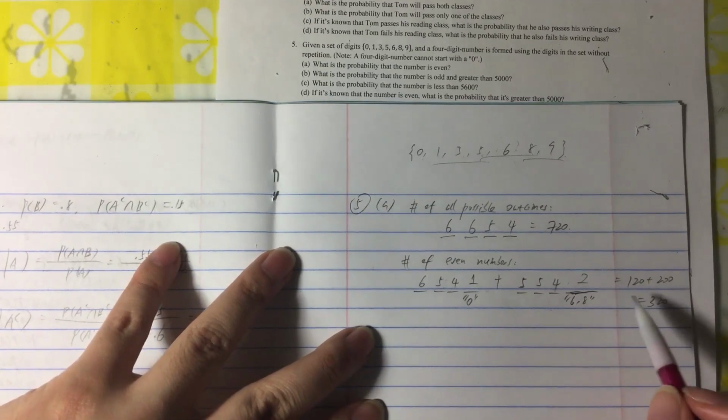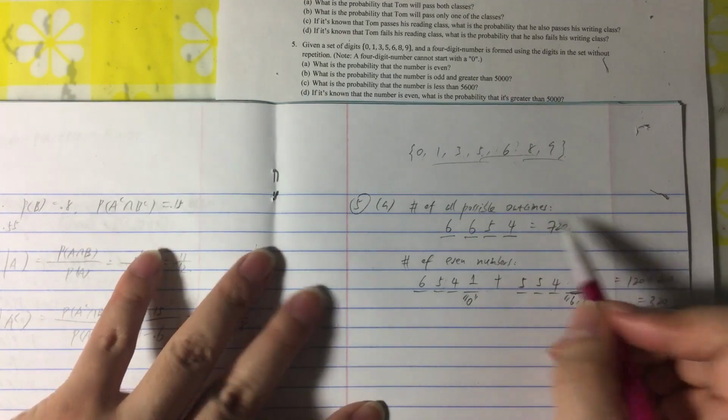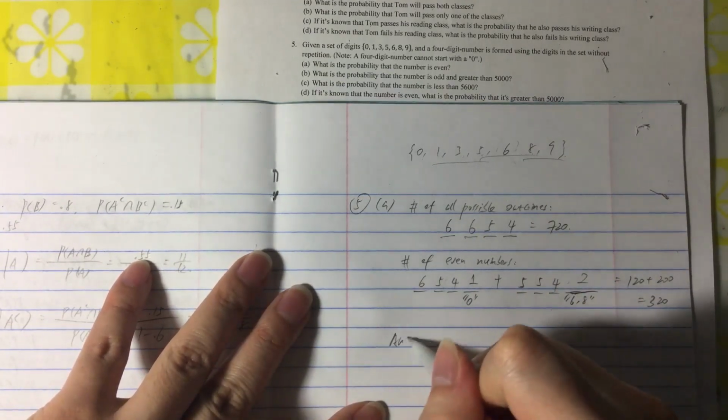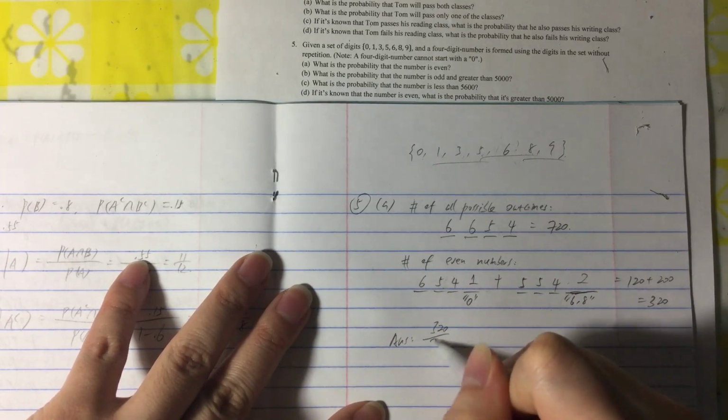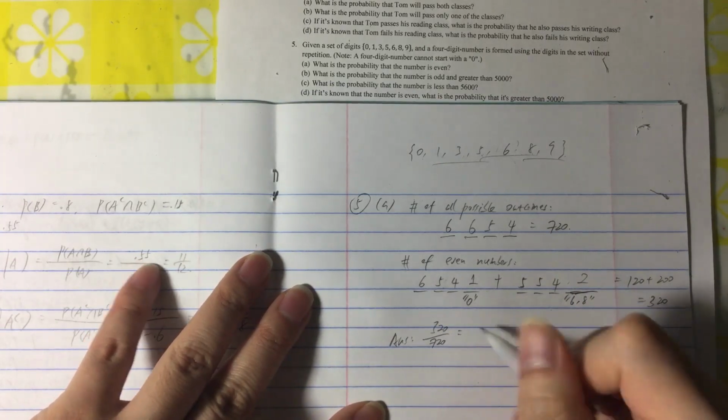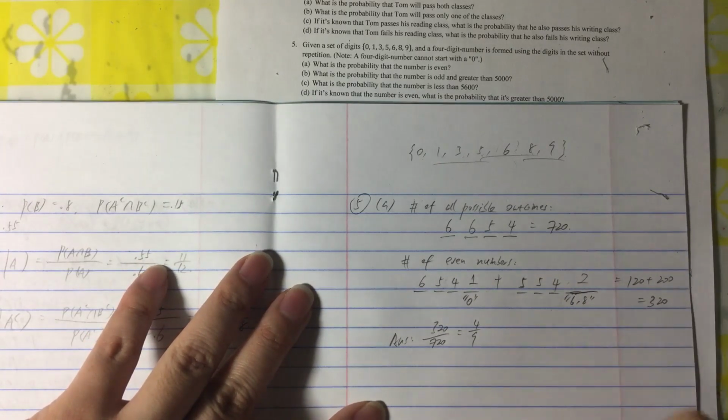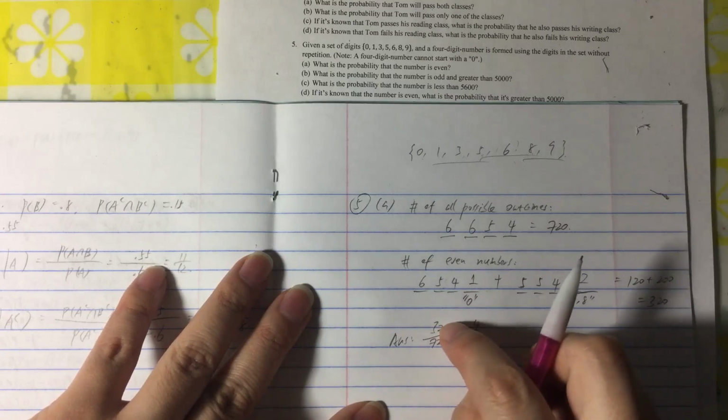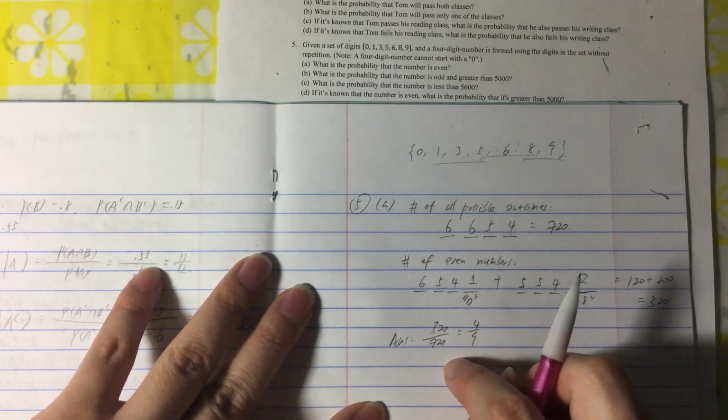So that's the number of favorable outcome. That's the number of all possible outcome. The answer is 320 over 720, which is 4 over 9. Probability is always number of favorable outcome divided by number of all possible outcome.